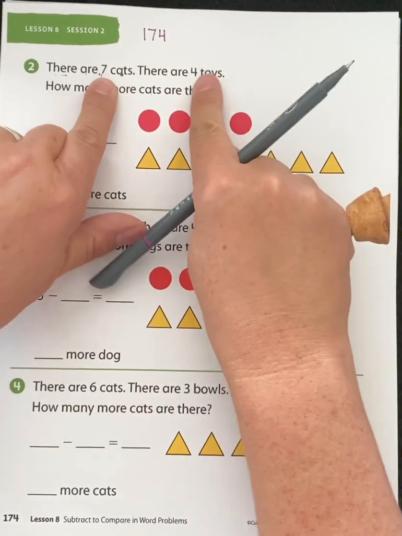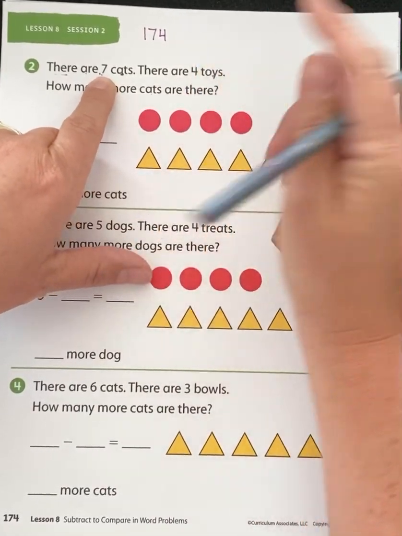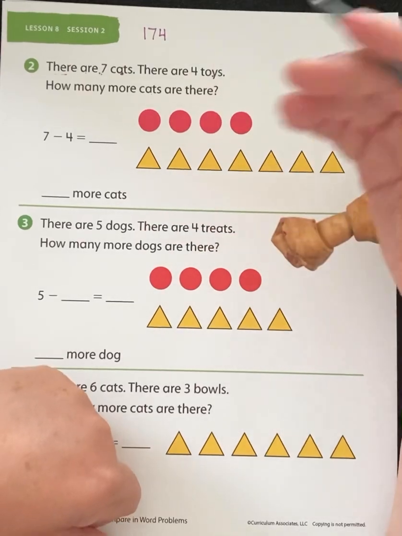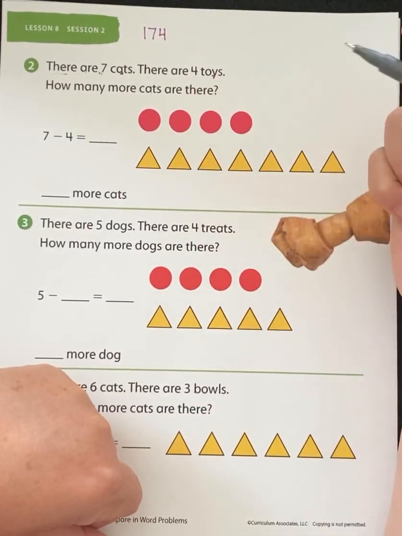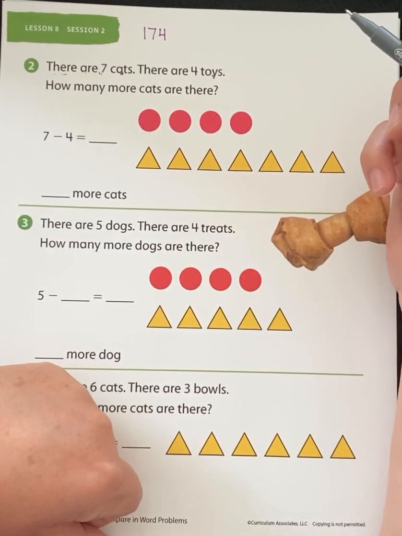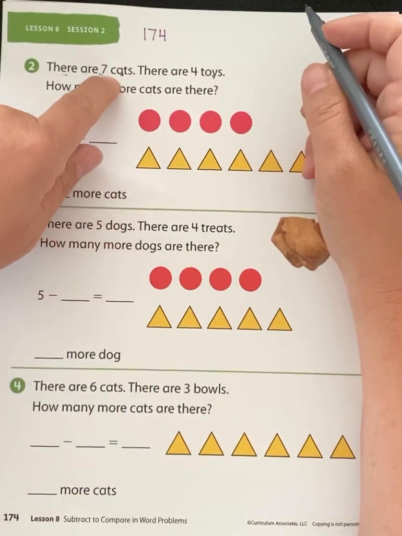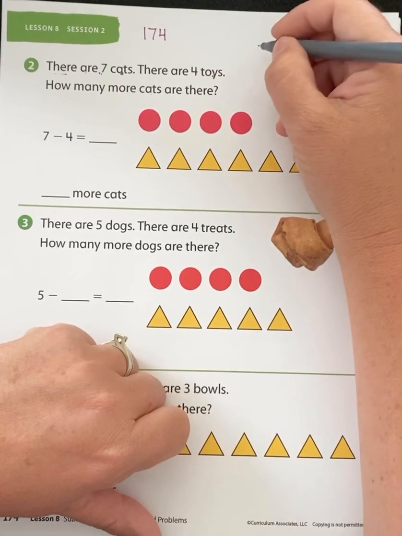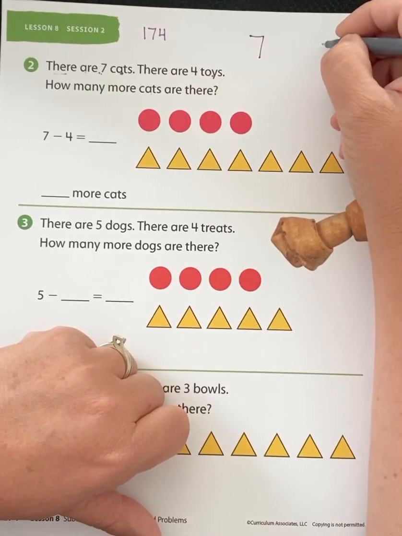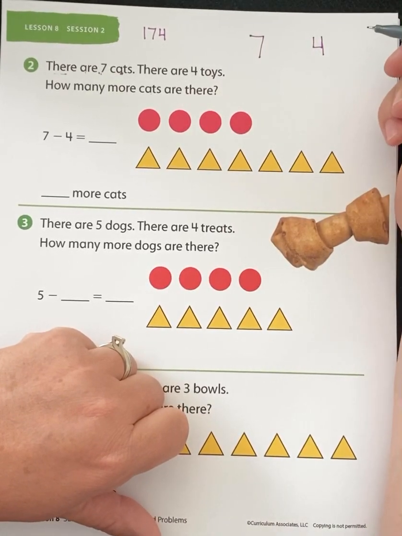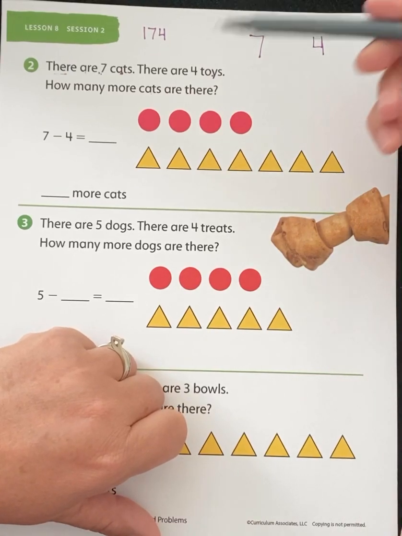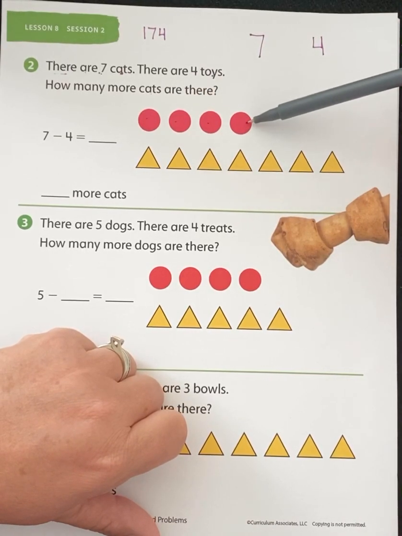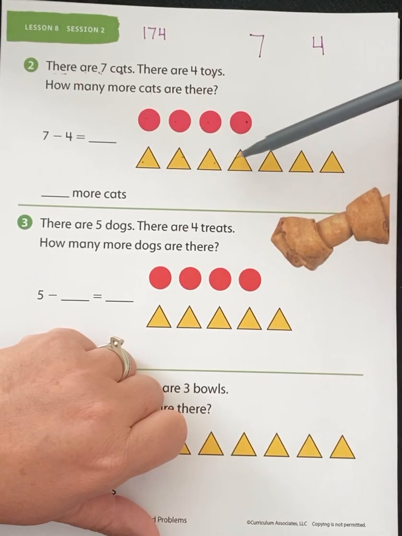Well, first let's compare 7 and 4. Remember, when we're subtracting to compare in word problems, we're comparing 2 different groups. So we're comparing how many cats and how many toys there are. So here I have 7 and here I have 4. Well, let's look. Here I have 4. Those have to be my toys, right? And these are my cats.